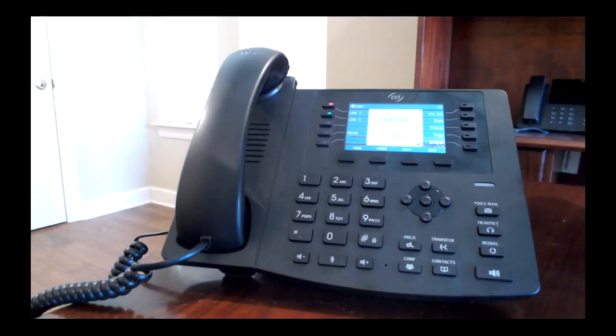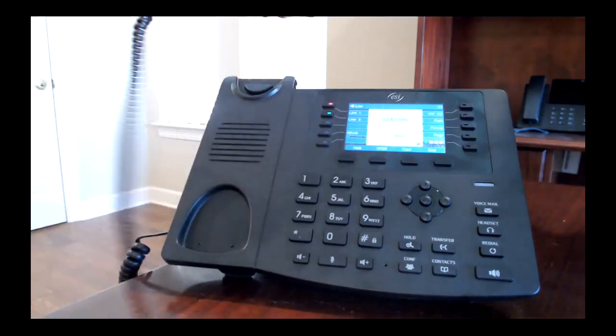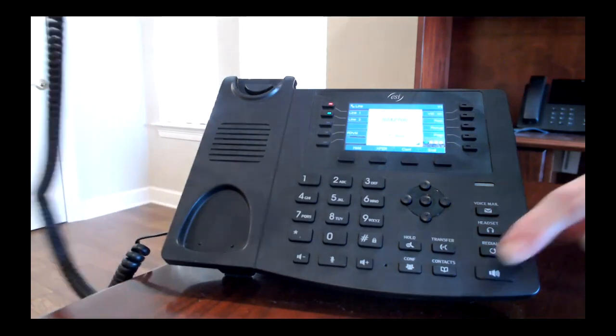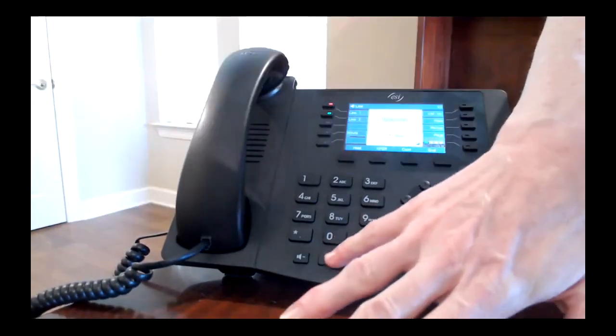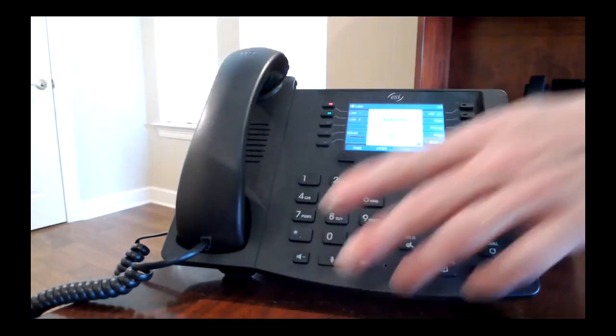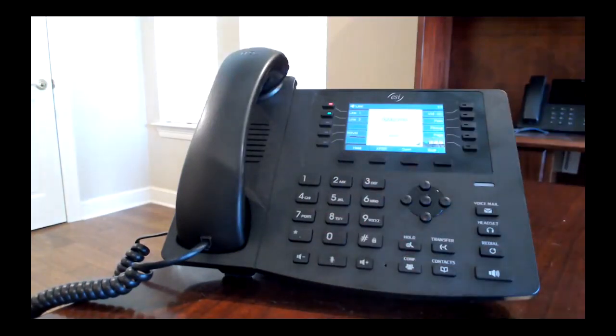So if you're muted on a speaker call and you pick up your handset, you will still be muted to the caller. Then if you go back to speaker, you can press the mute button to be heard. So mute can be pressed and toggled from both handset and speaker.